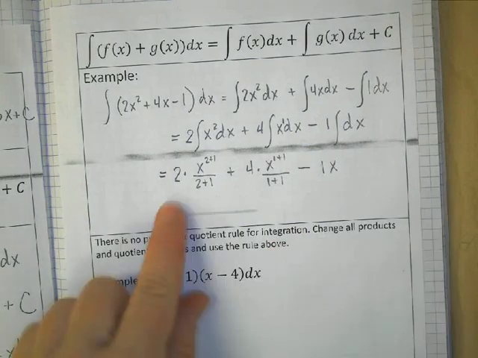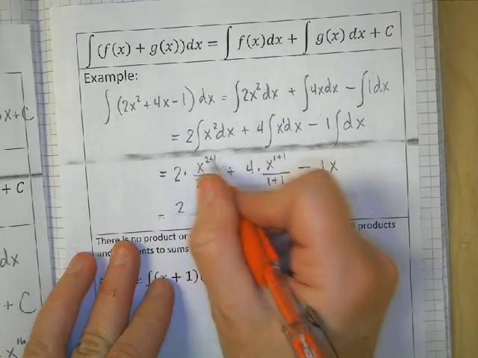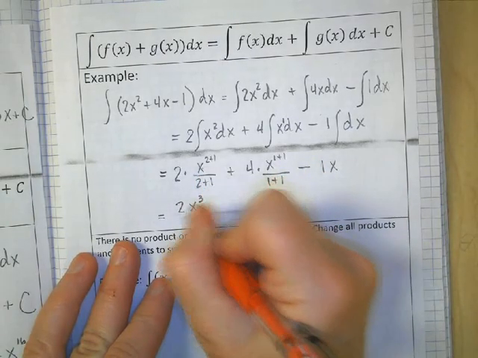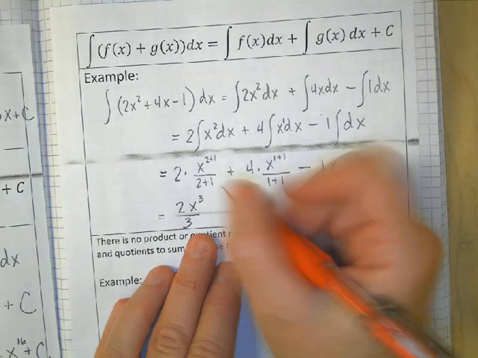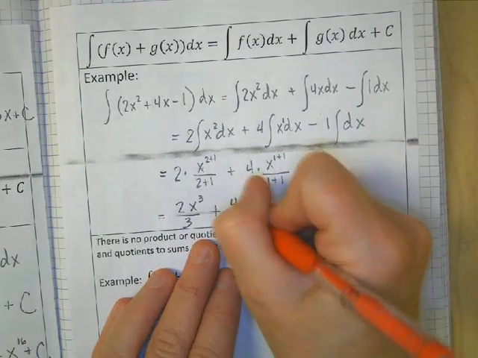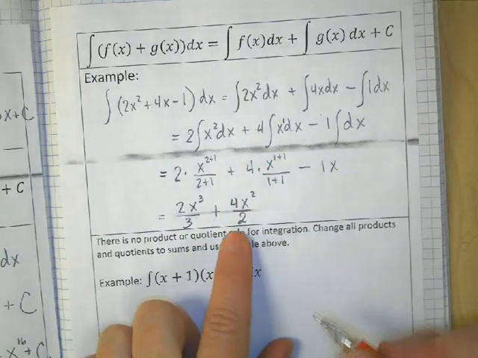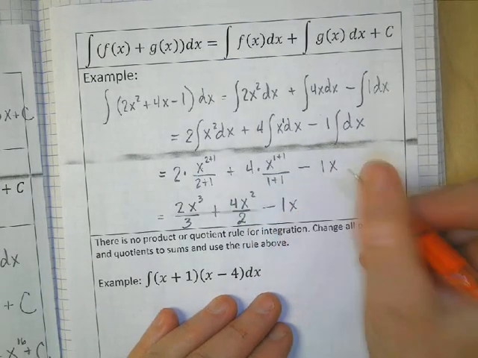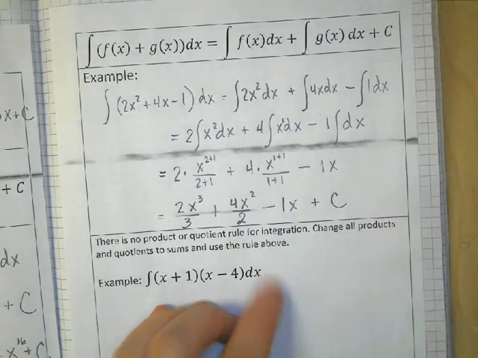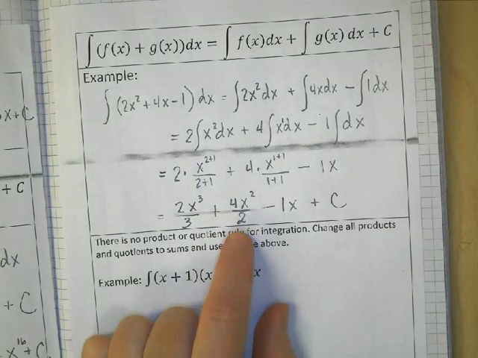Now we can simplify this, so I end up with 2x to the third over 3, or I could have written it 2/3 times x cubed, either way it's fine, plus 4x squared over 1 plus 1 is 2. Oh, that one can be simplified. Minus 1x plus c. Okay, so I should have left myself more space. Sorry about that. I can simplify that one to just 2 over 1, or just 2.